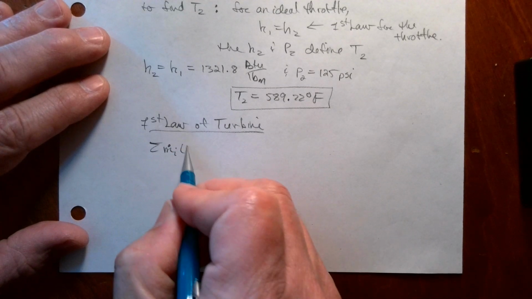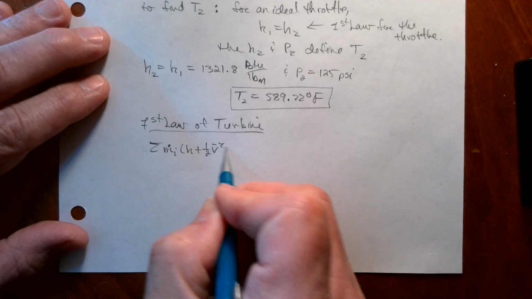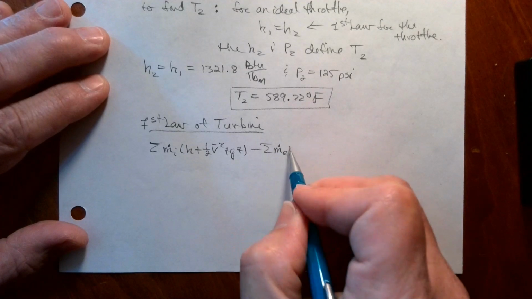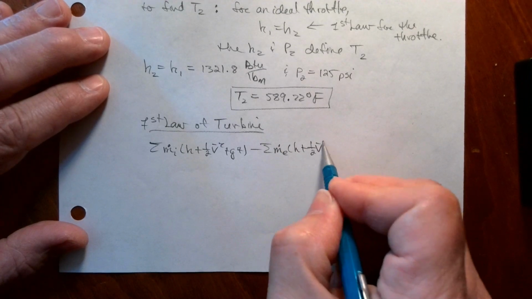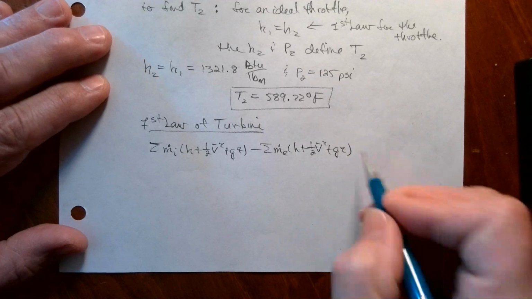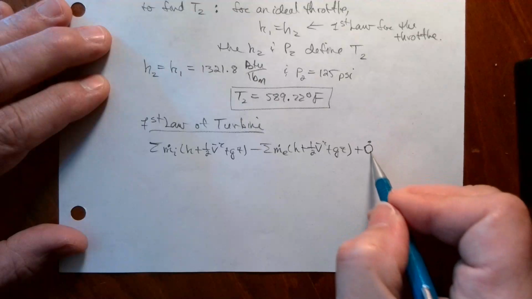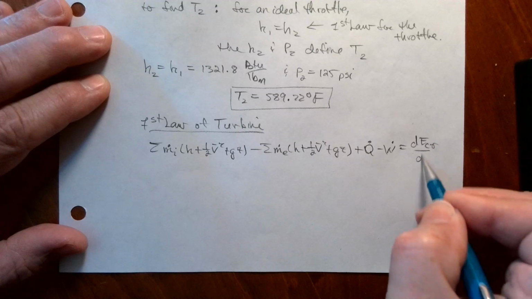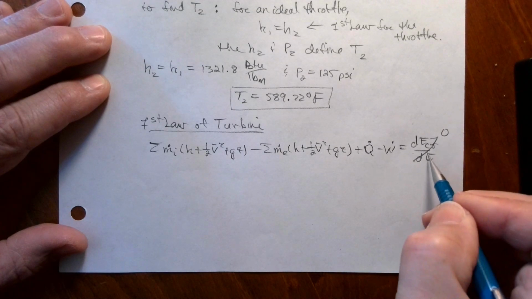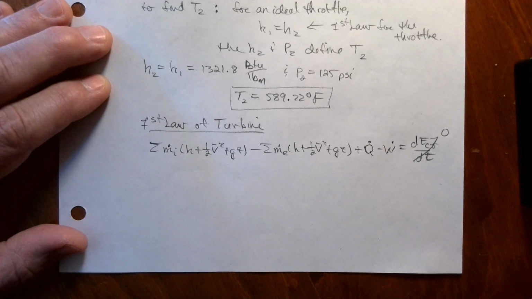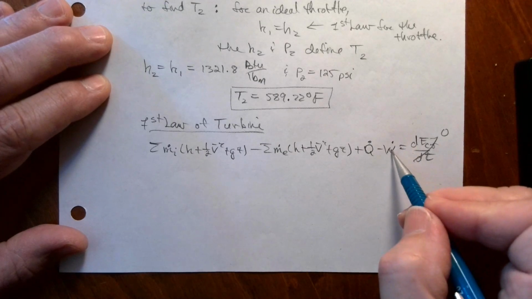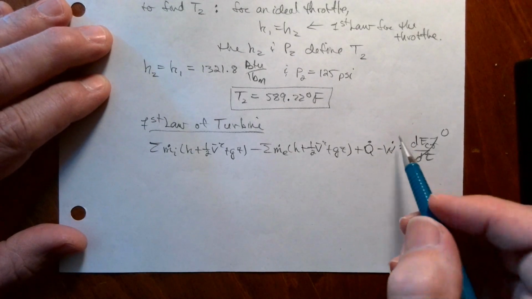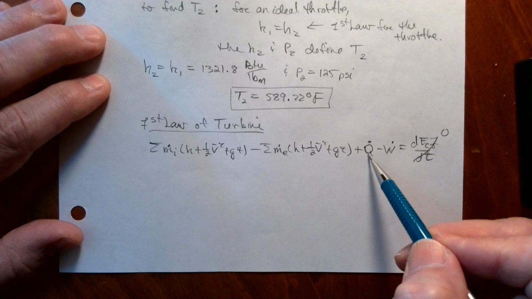Summation of m dot in times h plus 1/2 the velocity squared plus gz, minus the summation of m dot exit times h plus 1/2 the velocity squared plus gz, plus q dot minus w dot equals 0. Okay, don't throw this away. This is the goal of the device. Do we have any information about Q?